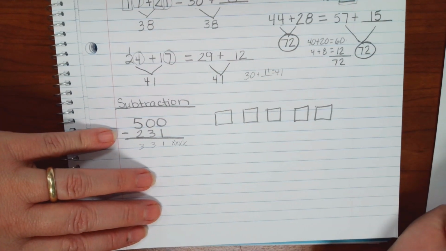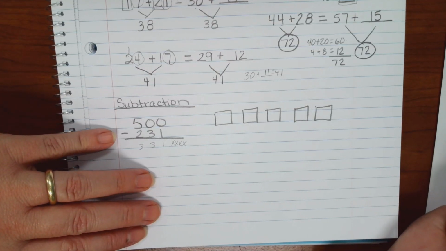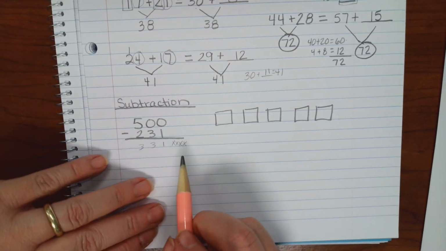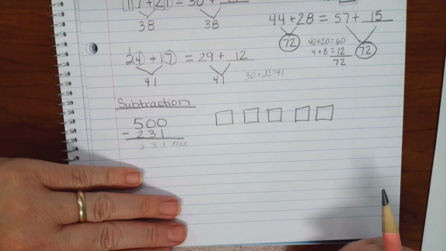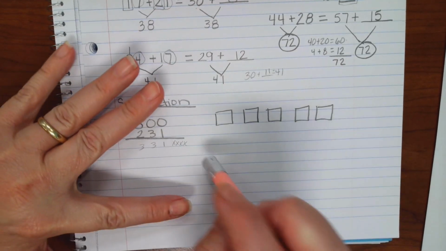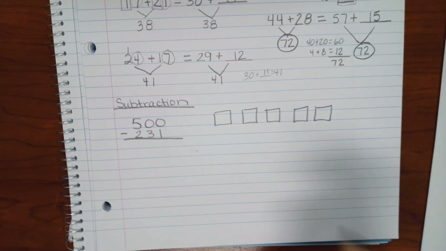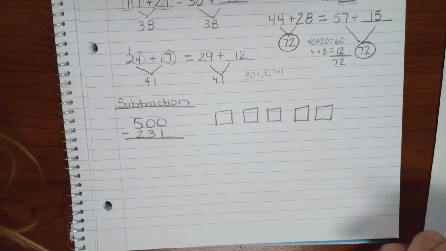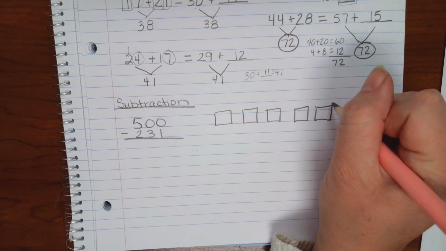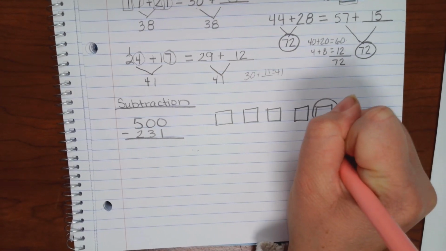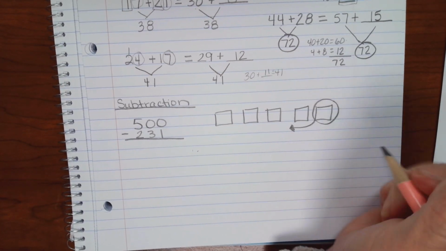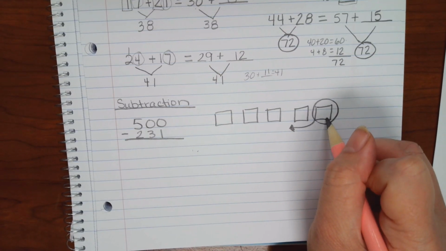There's 5 hundreds flats, right? If we did that, then where's my ones to take away? I don't have any ones to take away. So I can't take 1 away and get 1. That doesn't make any math sense. So I have to unbundle this. And I have 10 tens and 100.